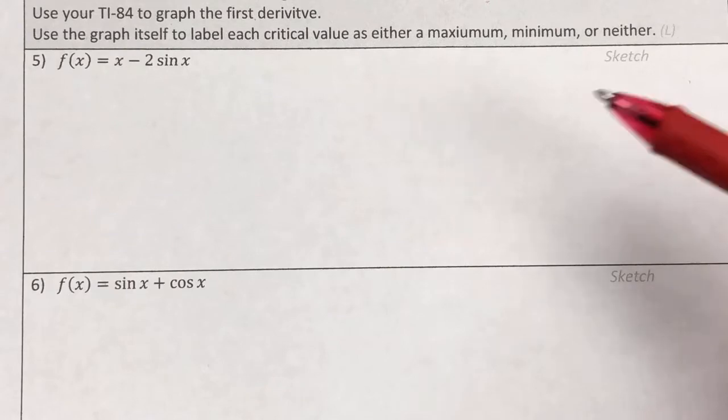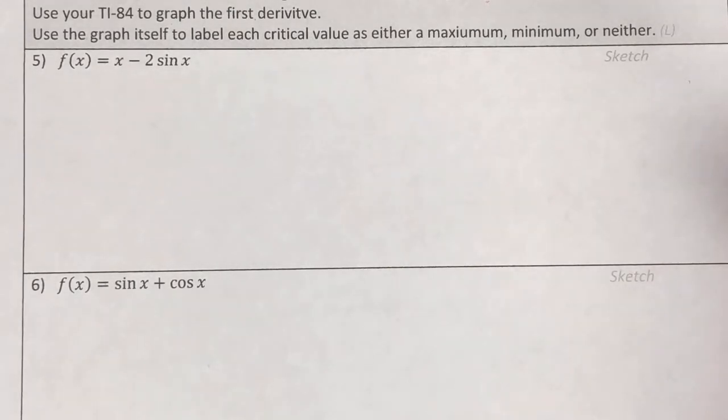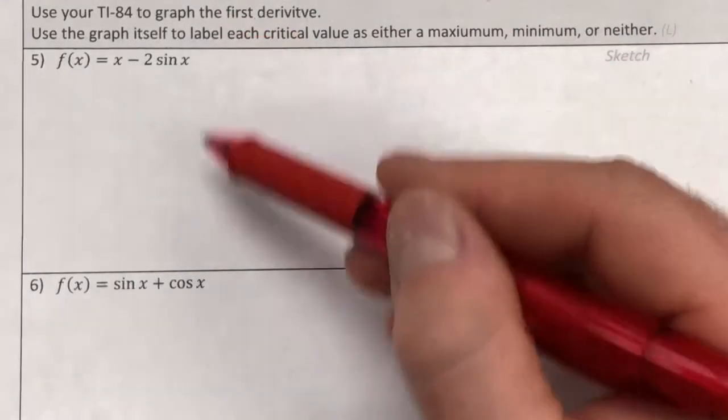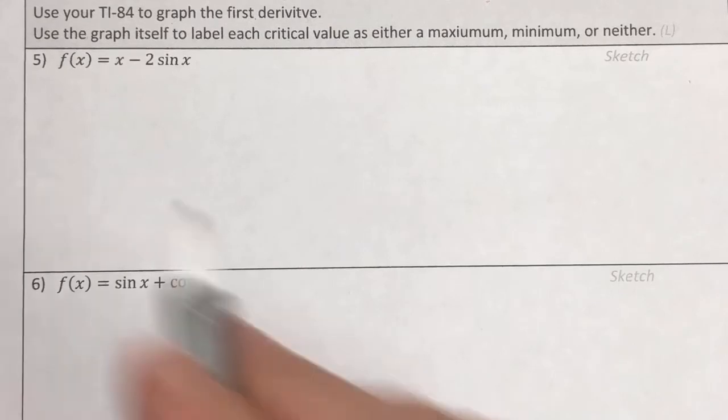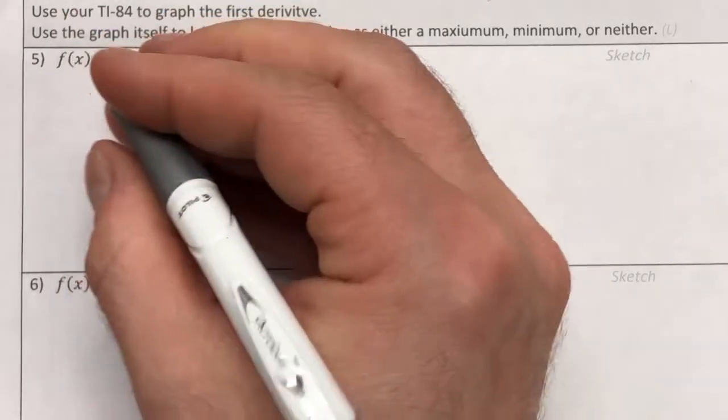So as the extension, this would be more the calculator version or the technology version, where we can go ahead and plug this stuff in and just look at how the graph is doing to sketch the curve. So let's take a look at it. The first thing I need to do is find the derivative.